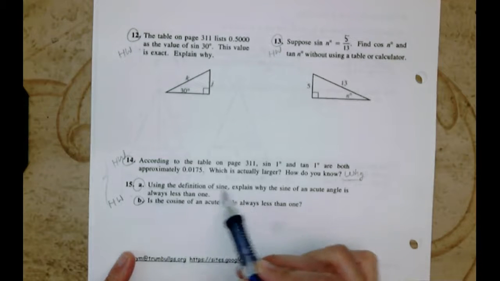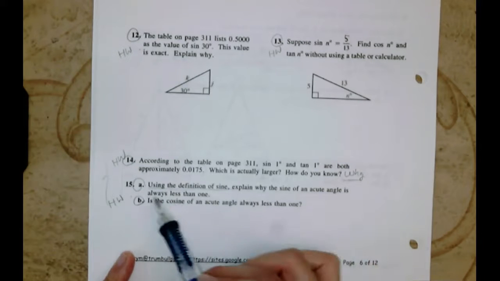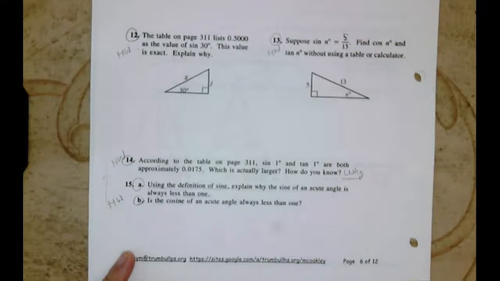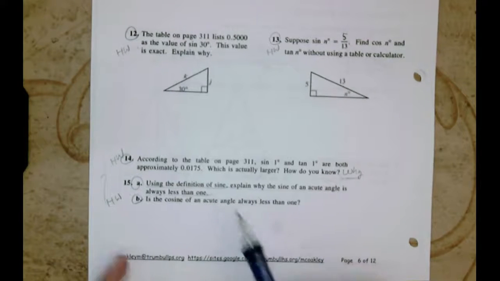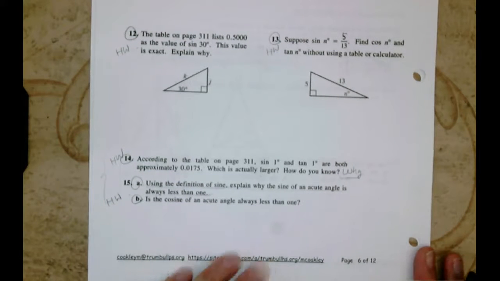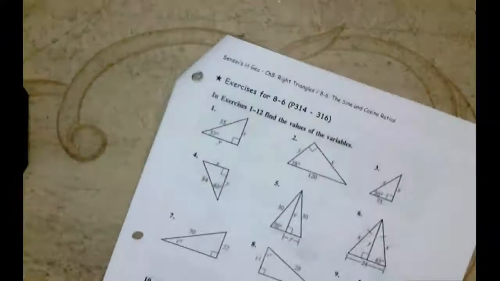Using the definition of sine, explain why the sine of an acute angle is always less than 1. Actually, you are not using 90 degrees, so it has to be less than 1, and it cannot be 1 for this class. Okay, so I want you to think about that, and we are done.